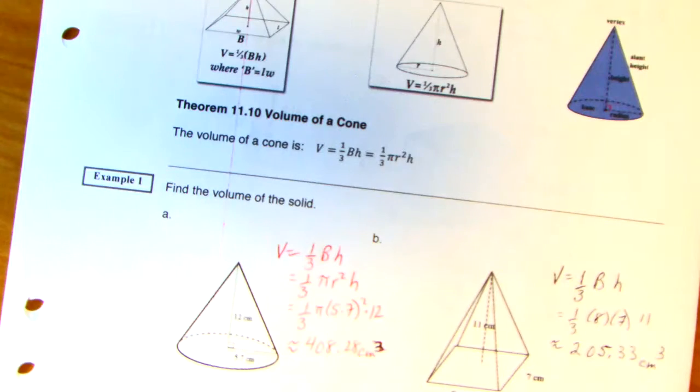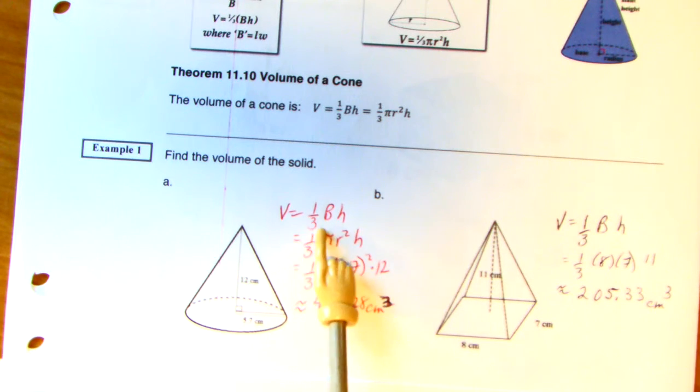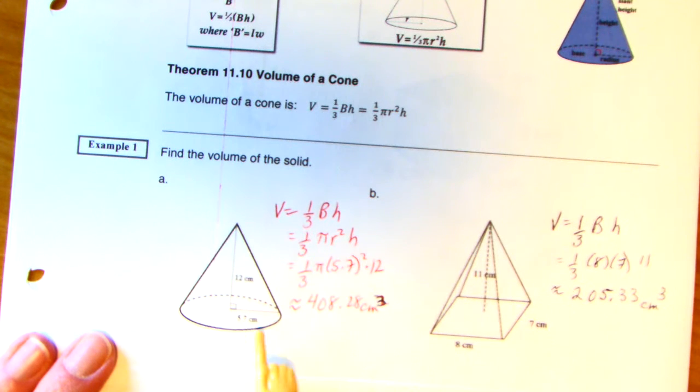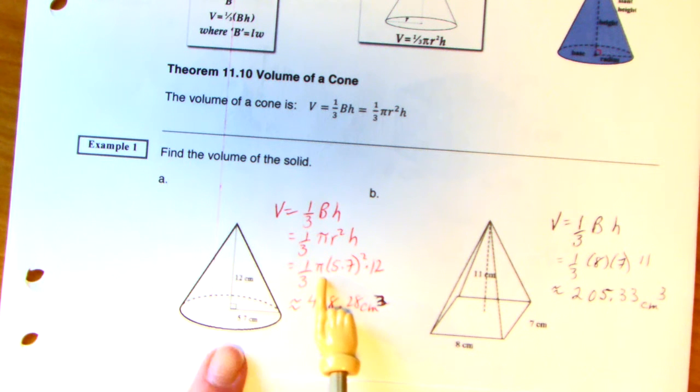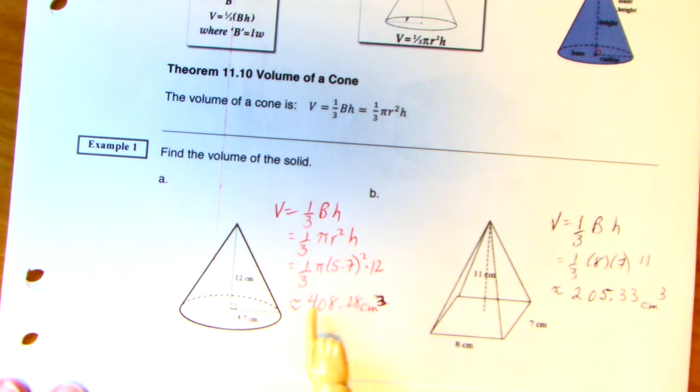Volume of solids. So I've got one of each. Not really sure why I wrote in red. 1/3 big B times h. I replace big B with pi r squared, because remember that's the area of a circle, times h. So I have 1/3 pi, the r is 5.7 squared, times your height is 12. Put it on the calculator, you get about 408.28 centimeters squared. Sorry, centimeters cubed, it's volume.